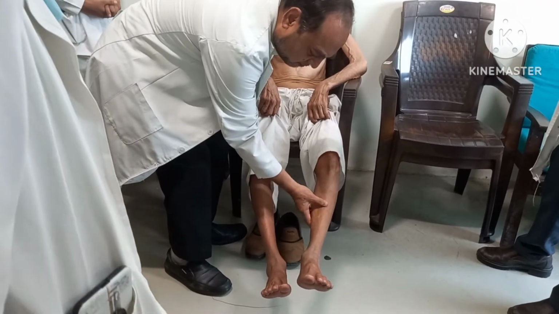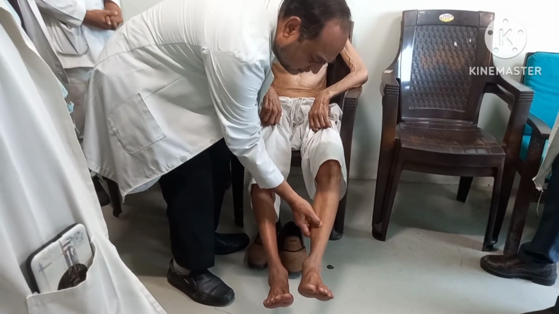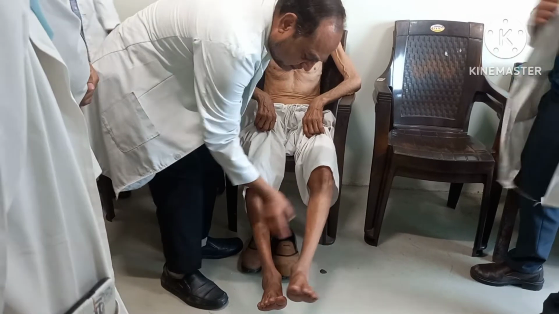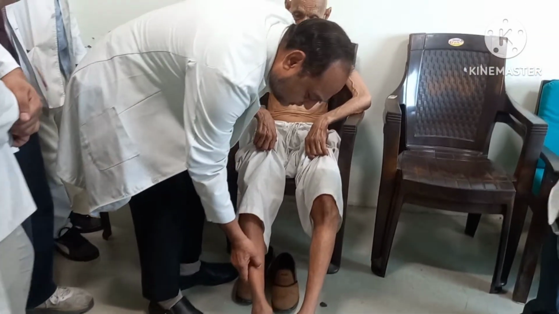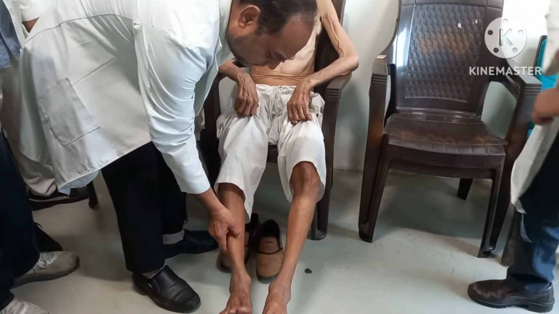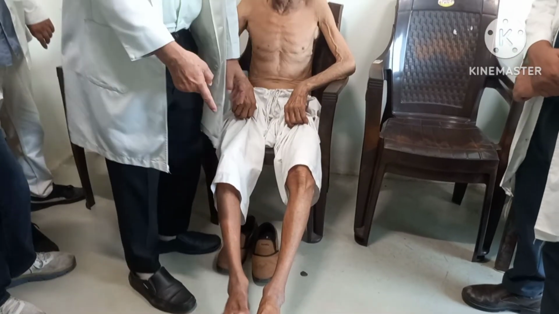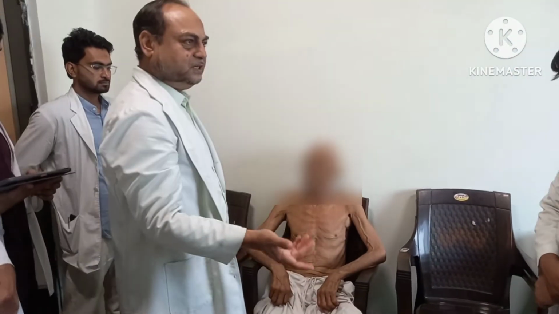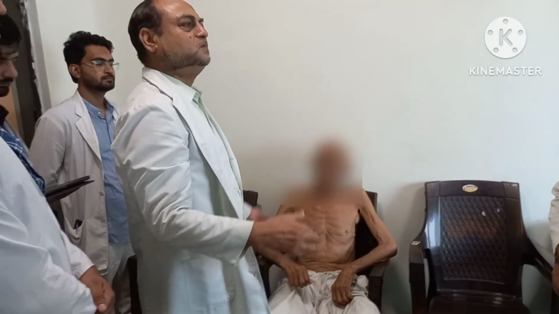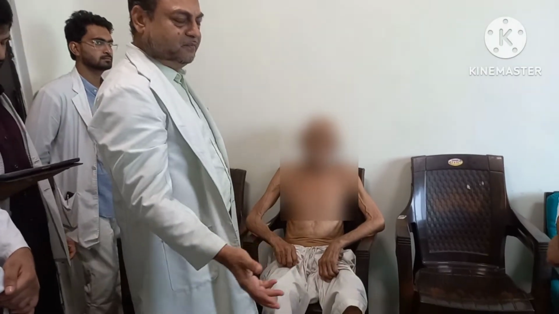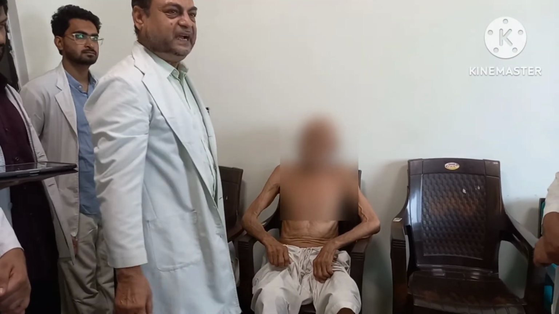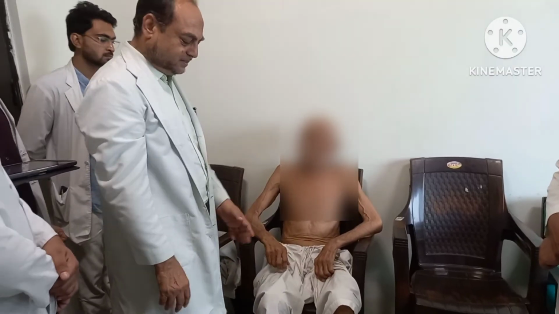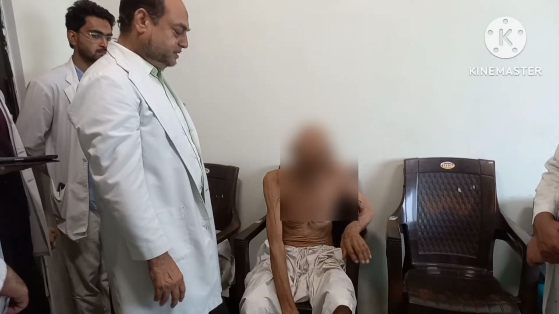There is some mild pedal edema. You can see on the shin, on this side also. Let's see. Yes. So this is generally because of hypoproteinemia and many times associated with anemia. So that is the common cause, but there are other causes of pedal edema. So the only positive finding on general examination in this case is pedal edema, right?